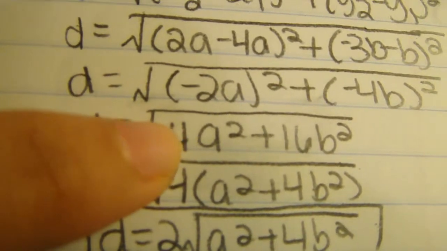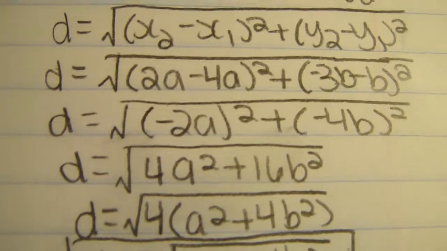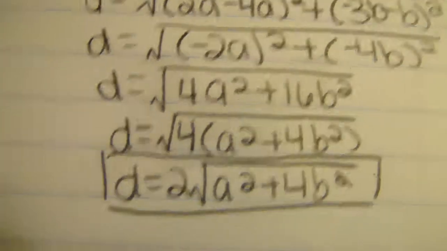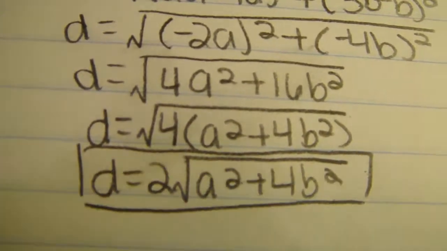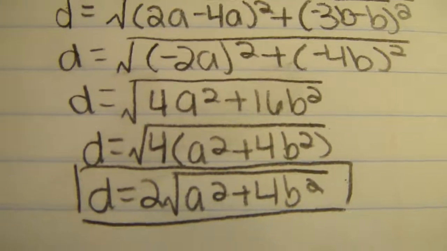I could take a GCF out of 4, so it became 4 times (a squared plus 4b squared), and because 4 is a perfect square, I took the 2 out of the square root, so it became the distance as 2 times root (a squared plus 4b squared).